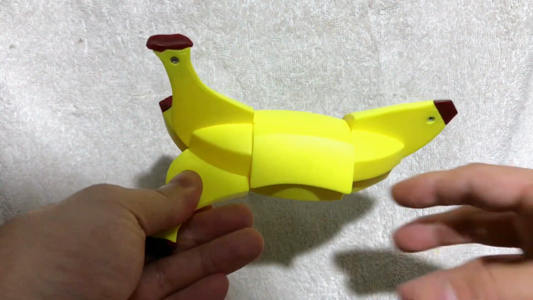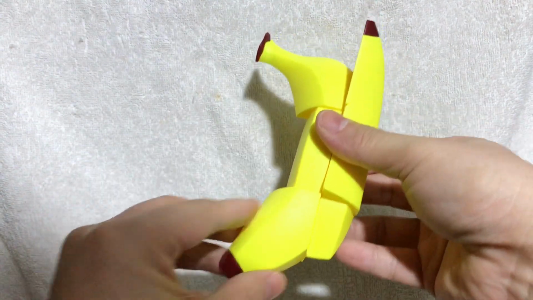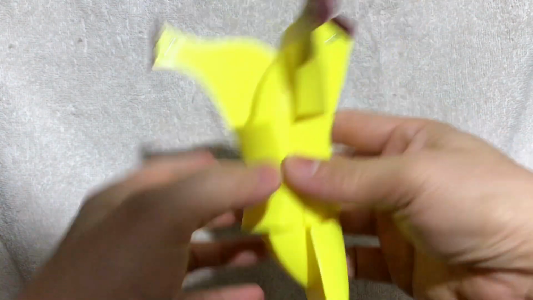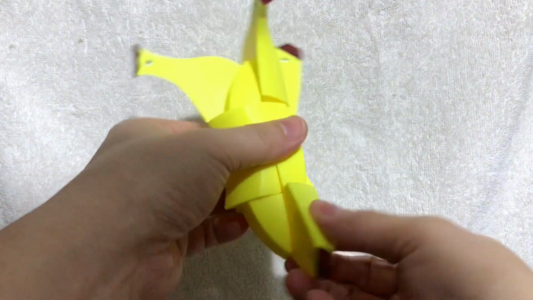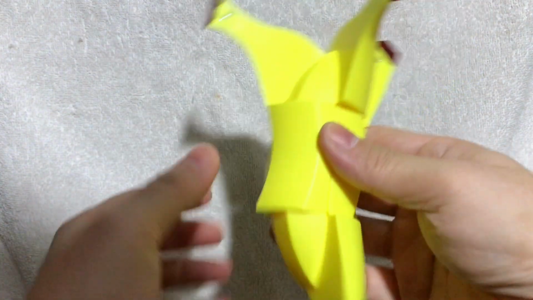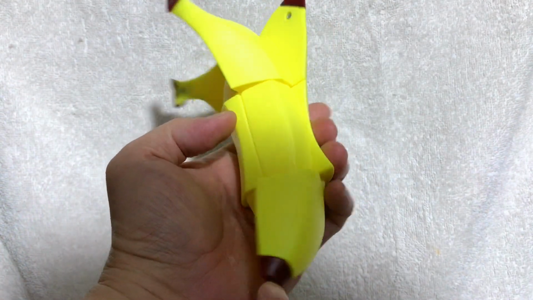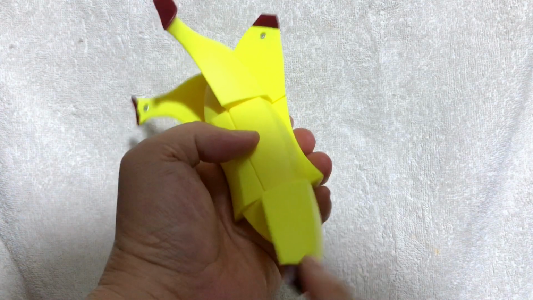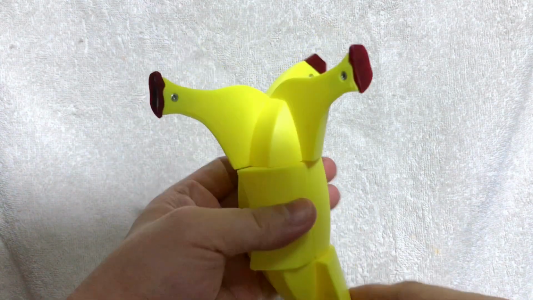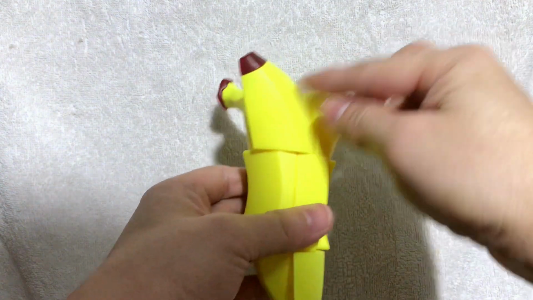Now we can solve it. So we will begin on the bottom side, on this lower side. Okay, this one. So we need to find the other piece like this one, and put it here. So this is the one.